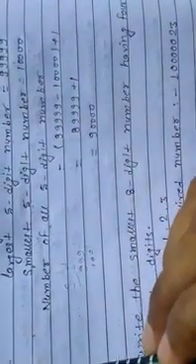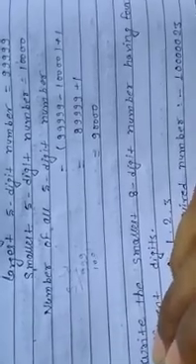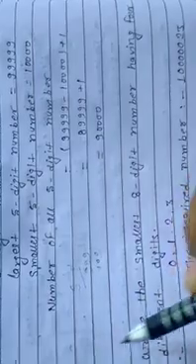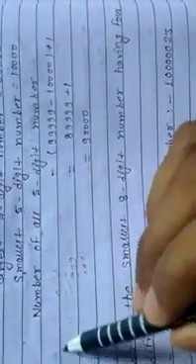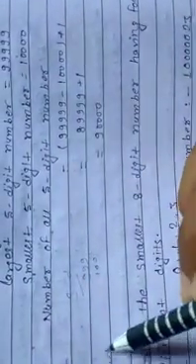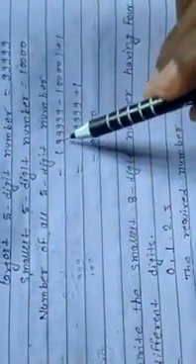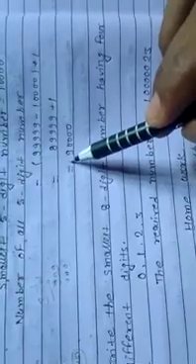Suppose we have to find how many numbers there are from 0 to 9. What we can do is 9 minus 0 plus 1, that is 10 numbers. In that case also we subtract both these two and add 1. So 90,000 numbers will be there among the 5-digit numbers.